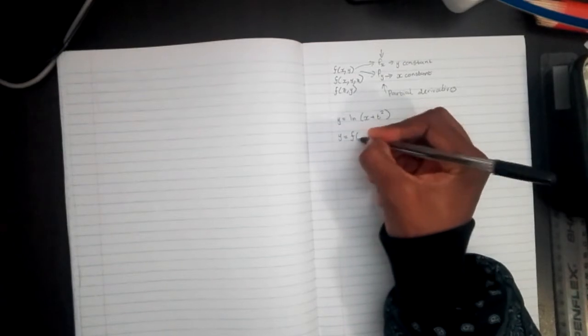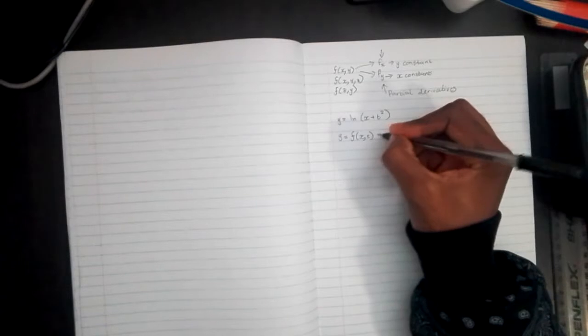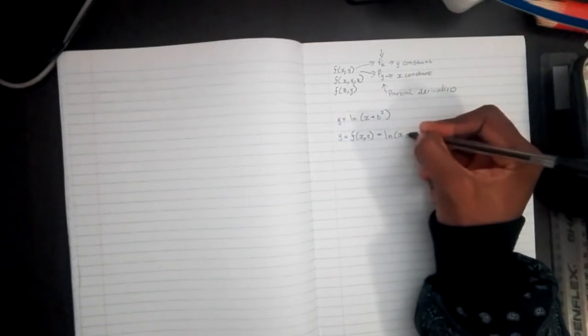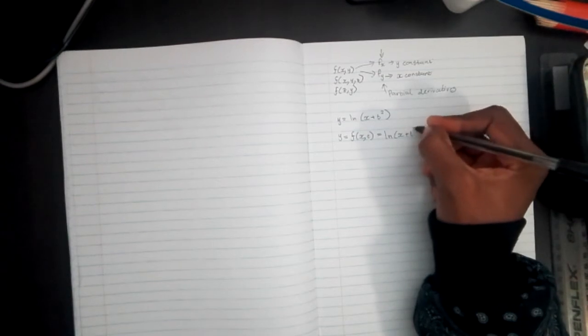First thing, you want to identify the variables. So your variables here are x and t. So y can be seen as a function of x and t, and that function is ln of x plus t squared.